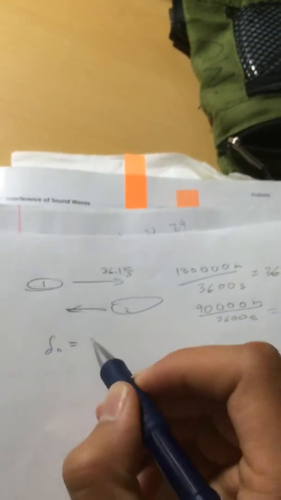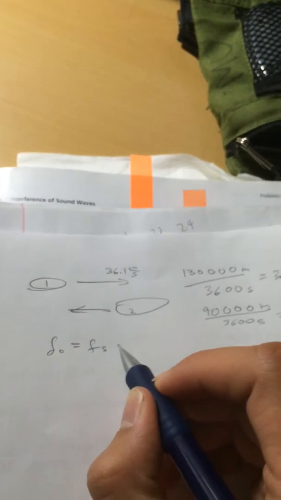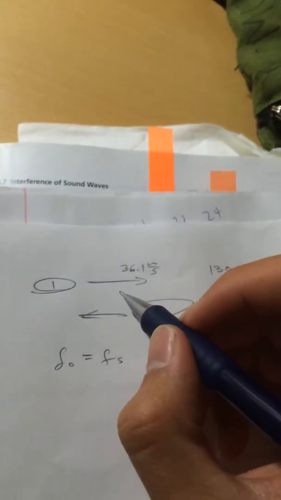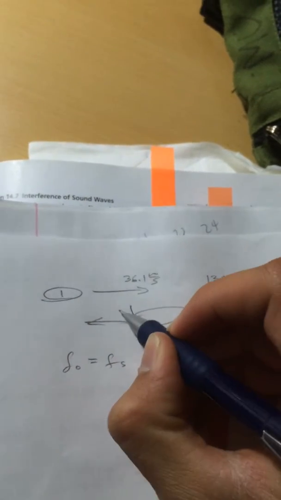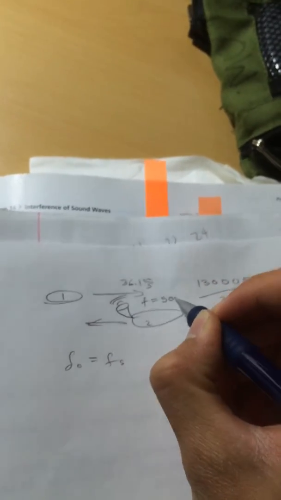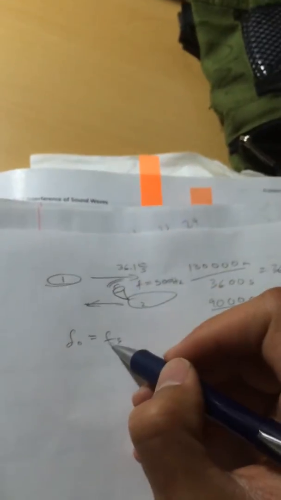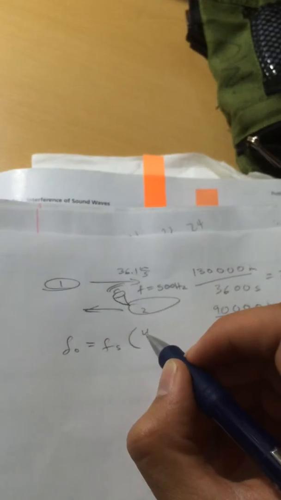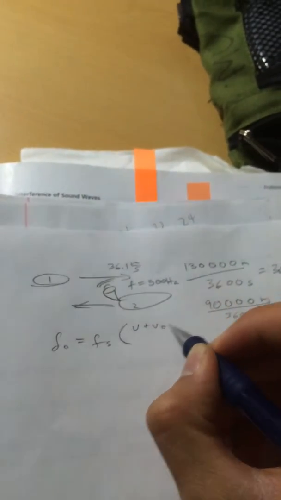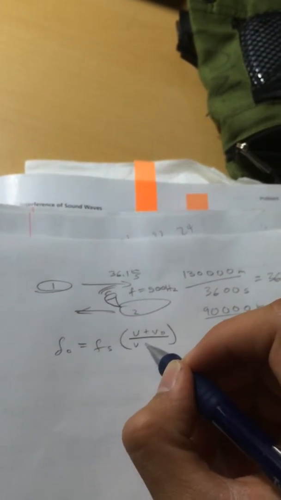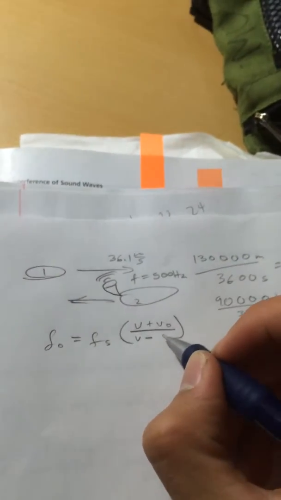the frequency of the sound heard by the observer is the frequency of the source. Oh, I forgot to include the horn. So, number 2 emits a frequency of 500 hertz from this horn. So I'll draw this horn. And the frequency of it is 500 hertz. So that's this, frequency of the source, times the speed of sound at the current temperature, plus the velocity of the observer, over v, the speed of sound, minus the velocity of the source.